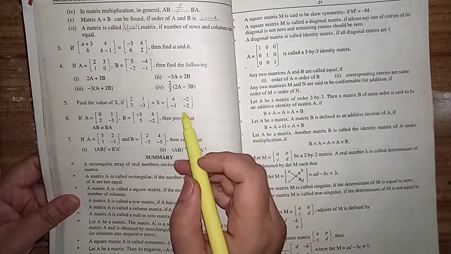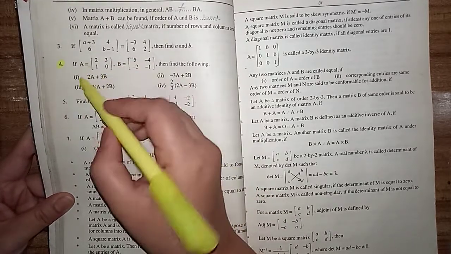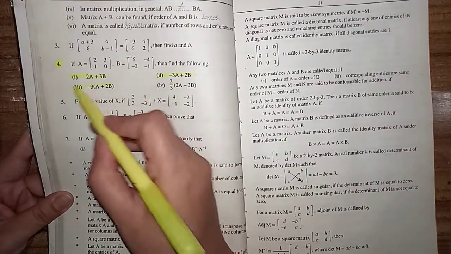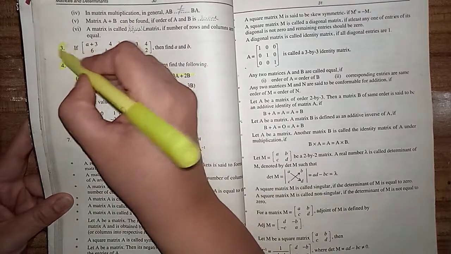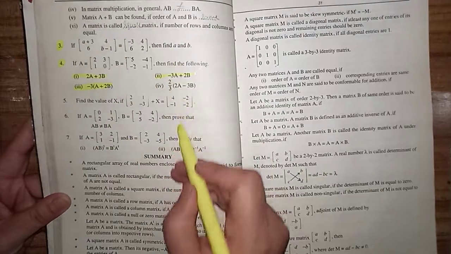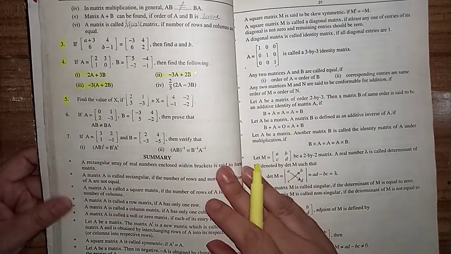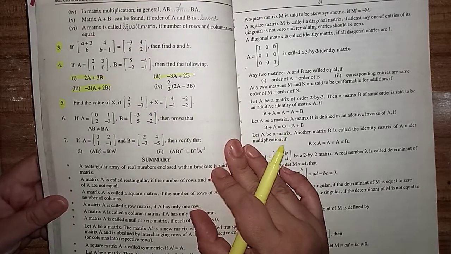Review exercise number 1. Question number 4, part A, B, 1, 2, 3, and question number 3 is also important, question number 5. That's all. These are the important questions from chapter number 1.